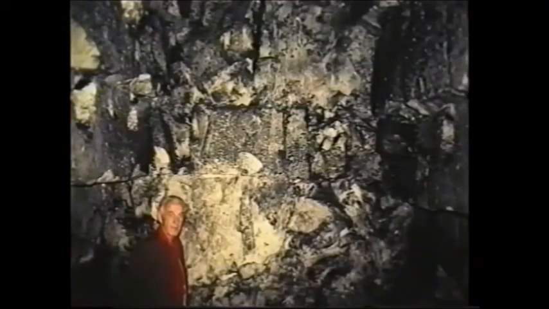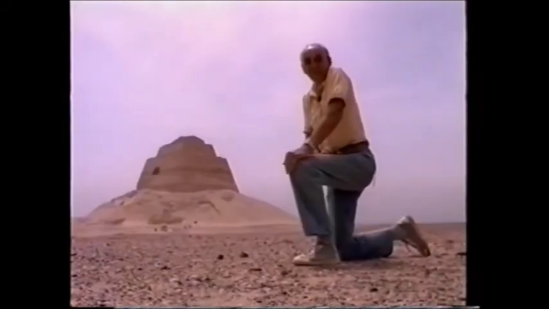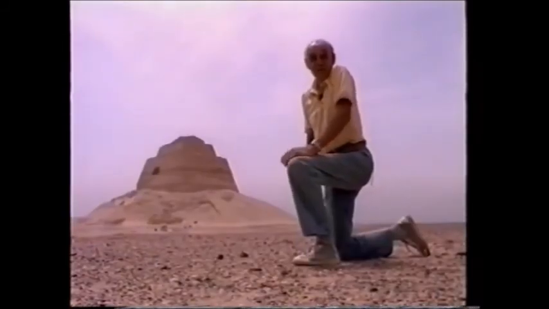But you'll notice something about it. It's not finished, never was finished. And after all, this is what a pyramid is all about, for the burial of the king. That's the most important part. Okay, so why wasn't it finished?